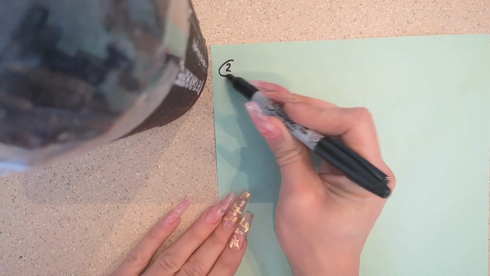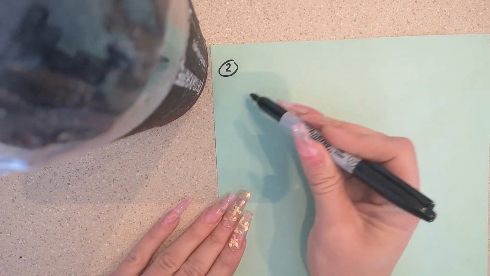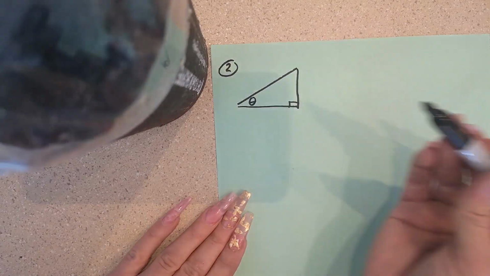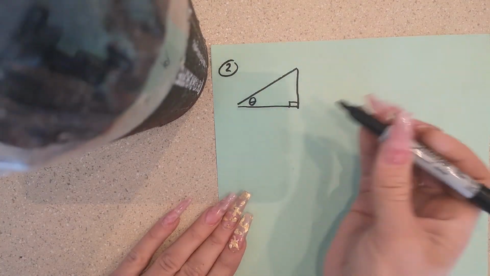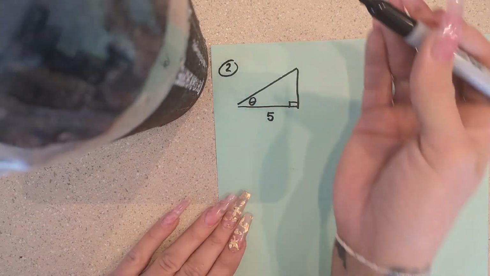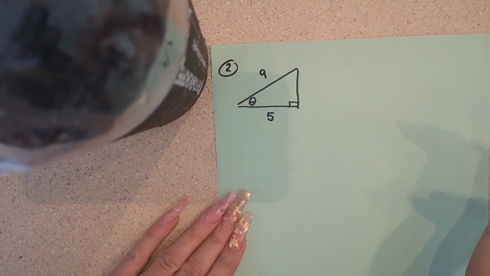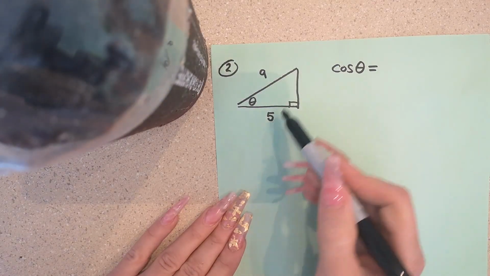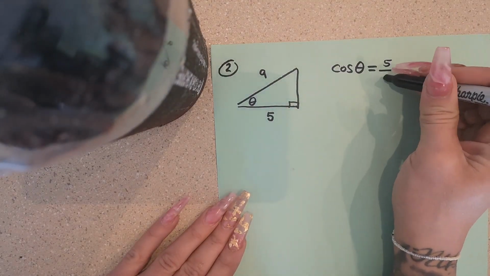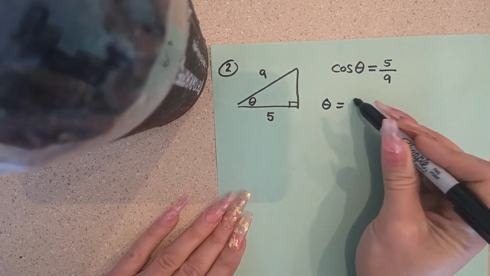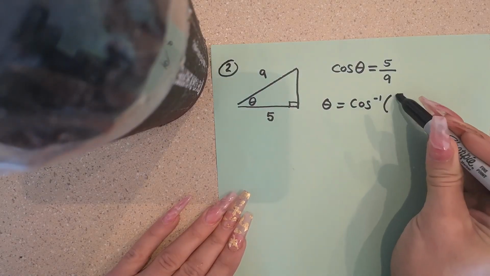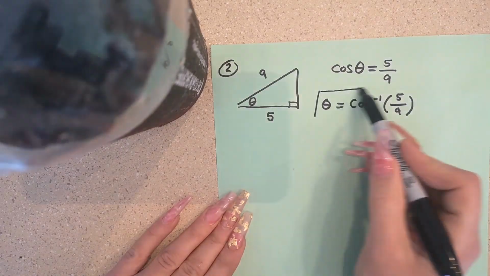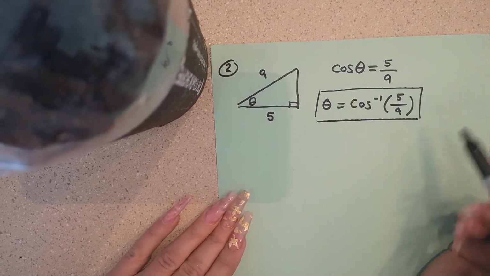So here's number 2, finding theta. So here's my right triangle. Let's do the adjacent is 5, the hypotenuse is 9. So same idea, what if I say the cosine this time? That would be the adjacent, 5, over the hypotenuse, 9. So in this case, 5/9 is not a special value like a half is. So I could actually leave my answer in exact form, the inverse cosine of 5 over 9.